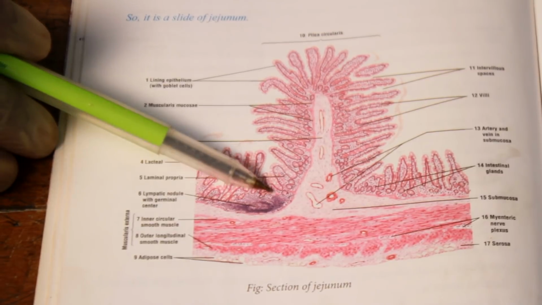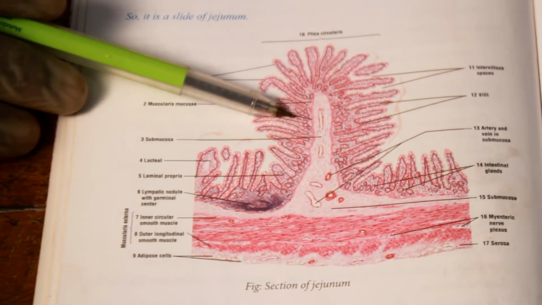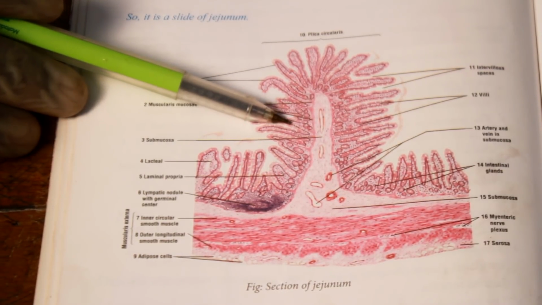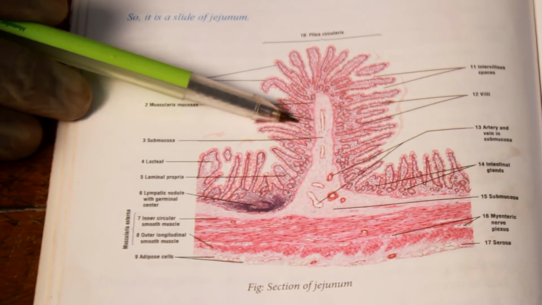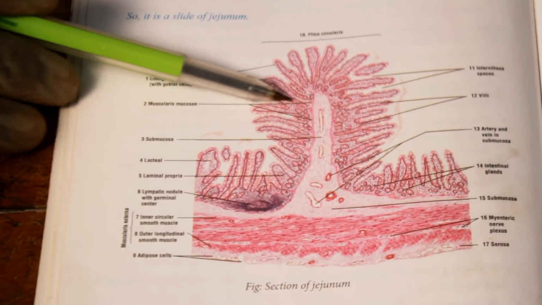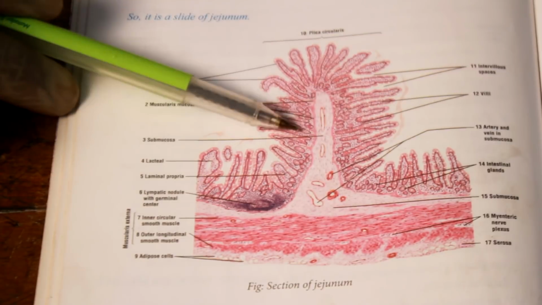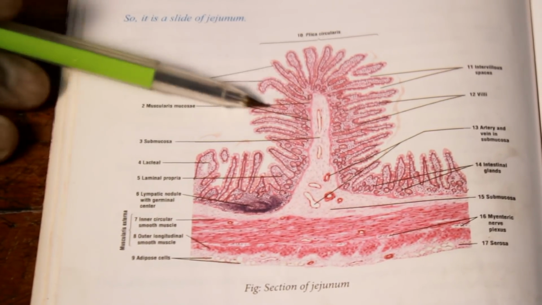Now some features are seen in the mucosa layer in the small intestine, and these are the circular folds. This is known as plica circularis. The circular fold is actually a fold of submucosa and mucosa, and there are also villi. The villi are the folding of only mucosa, but the circular folds are the folding of both submucosa and mucosa.